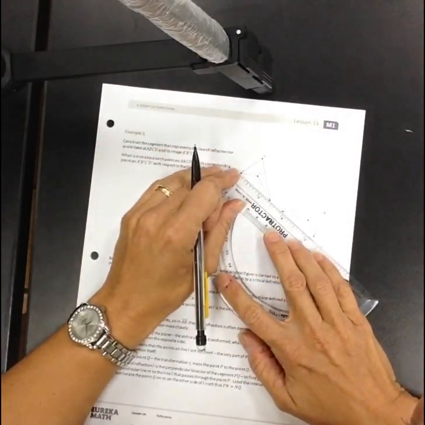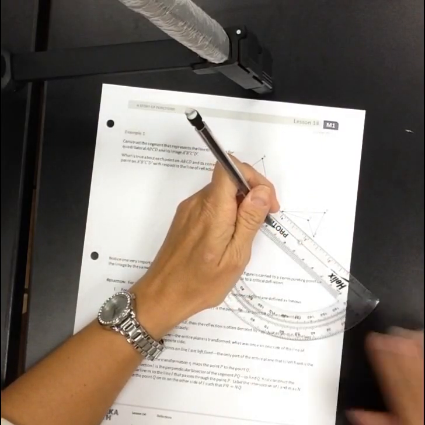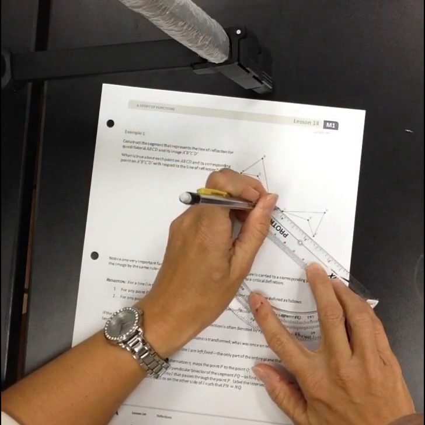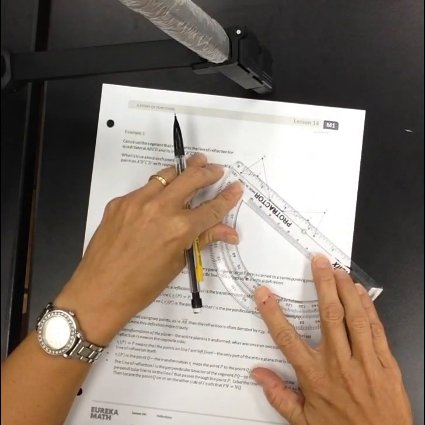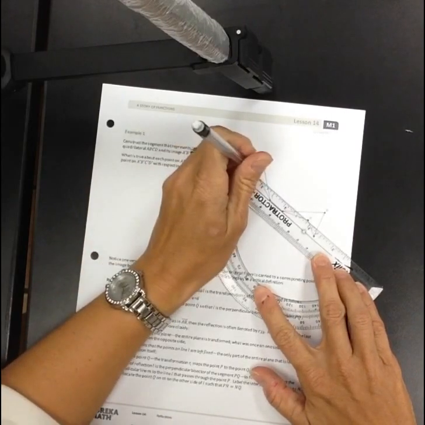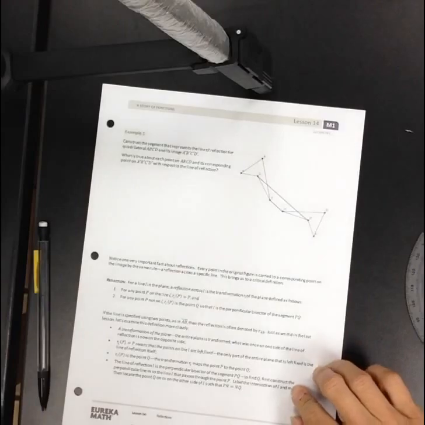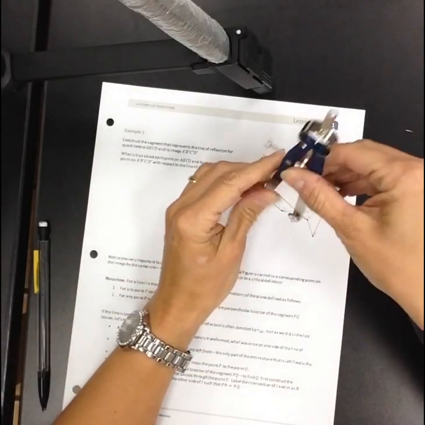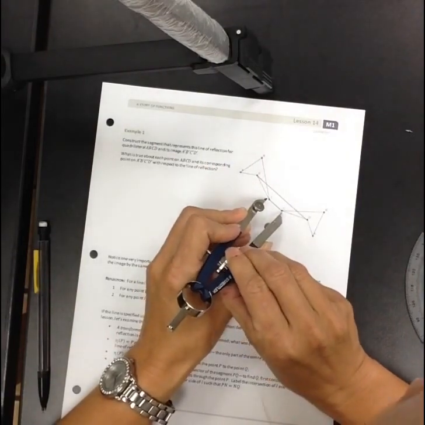We'll do C and C prime first because it's really short. Sorry about that. It's really short and will be easy to construct. And let's just test it with D and D prime, just because I feel like doing it twice. Okay, handy dandy little compass. Sometimes actually it's harder to do a problem with a short segment with the compass than a long one.